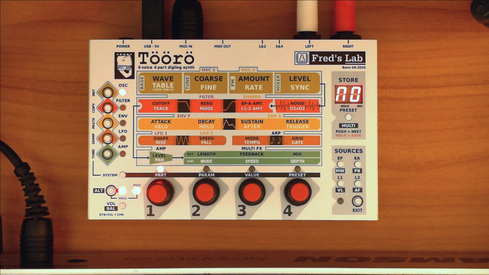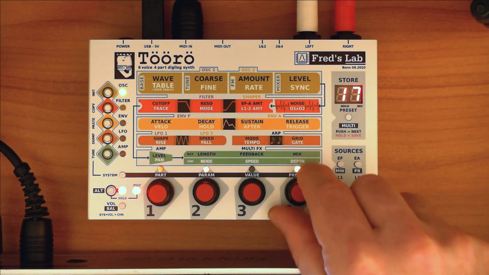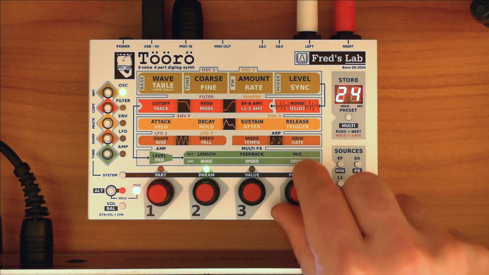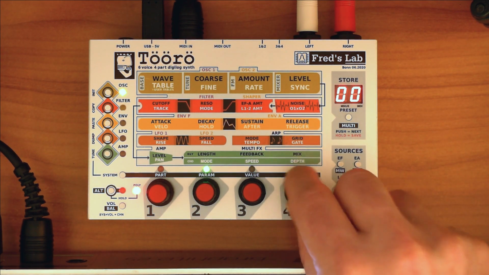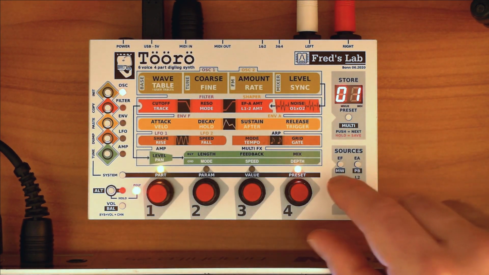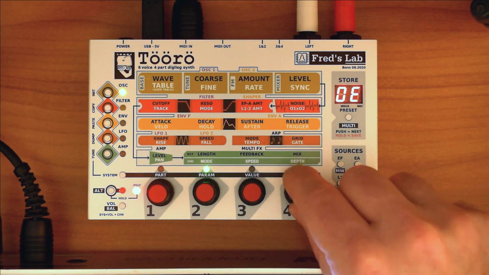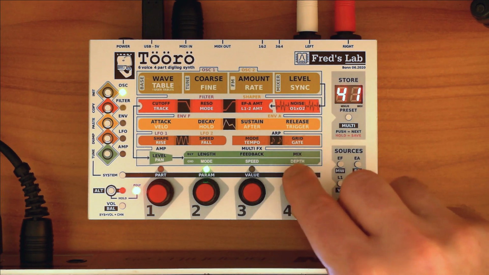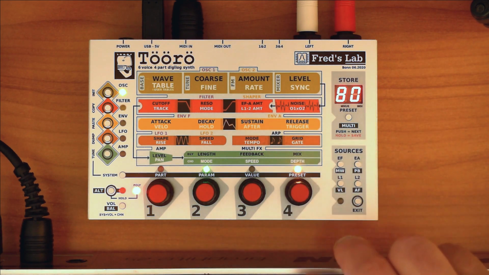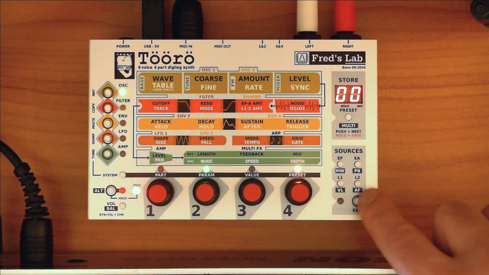Now let's add a sub-oscillator. And let's also modulate the wave parameter, but this time using the LFO2.